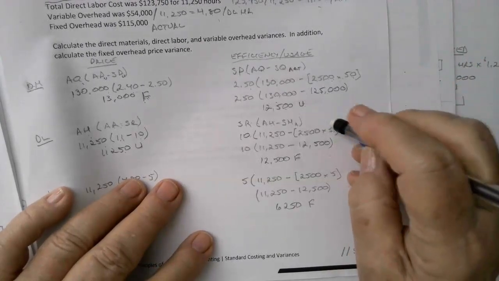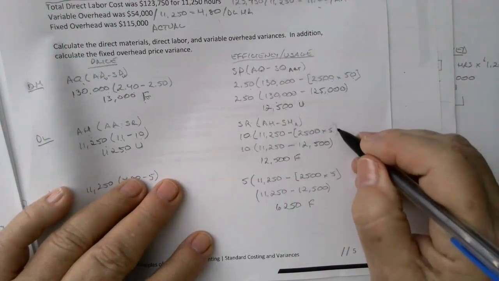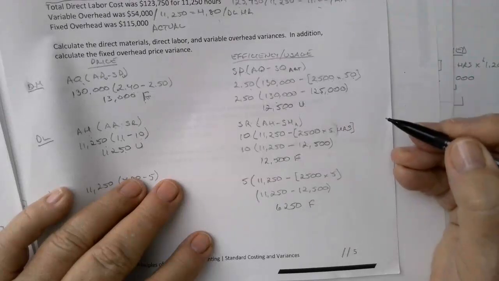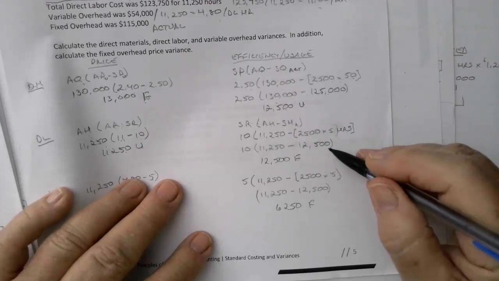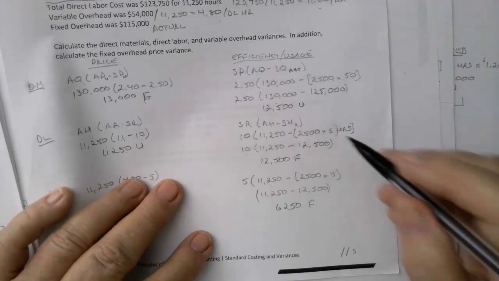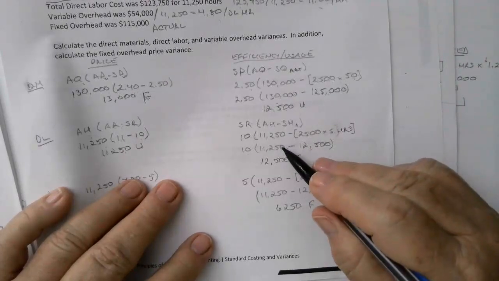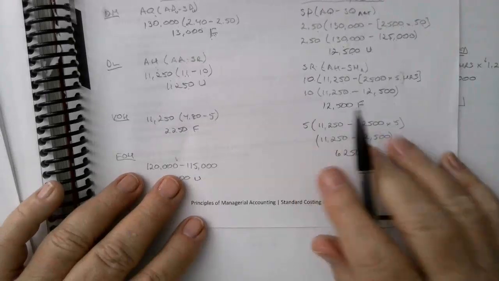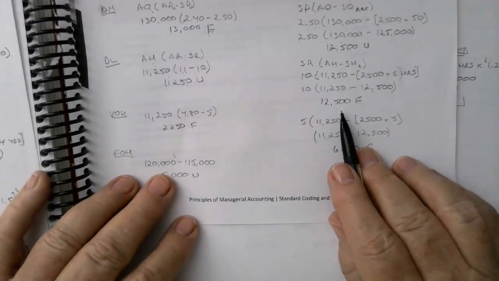These are hours, everybody there? So 10 times 11,250 minus 12,500. We can see right now that it's going to be a favorable variance because our actual is less than the standard, and that's 12,500 favorable for direct labor efficiency.